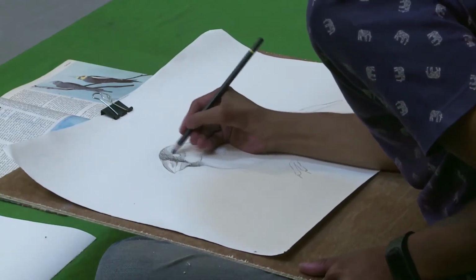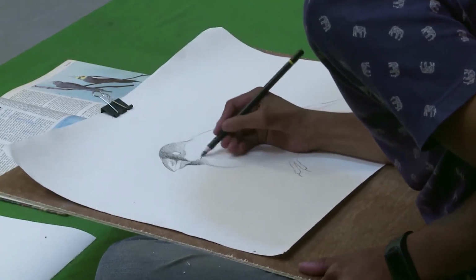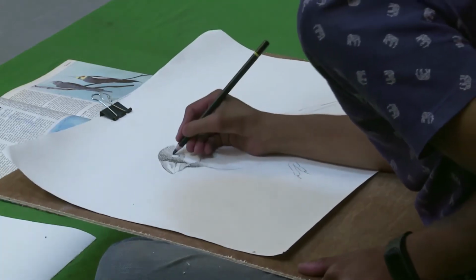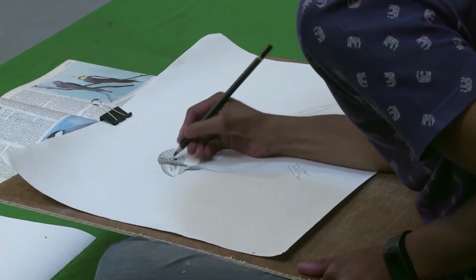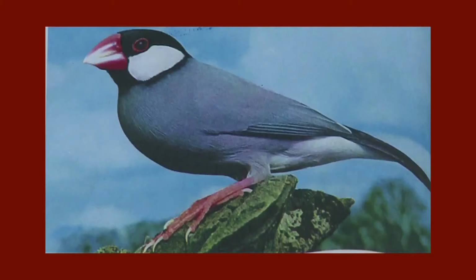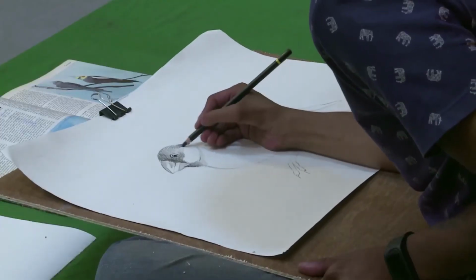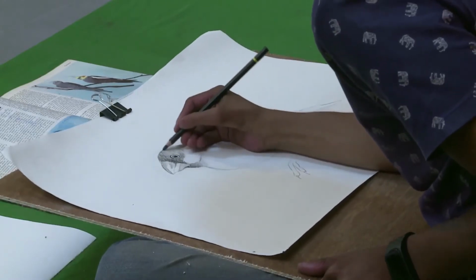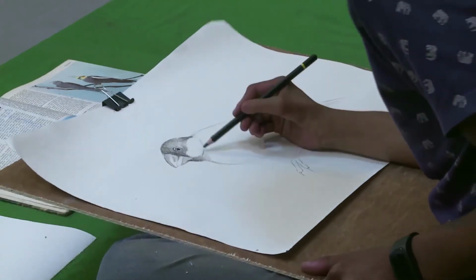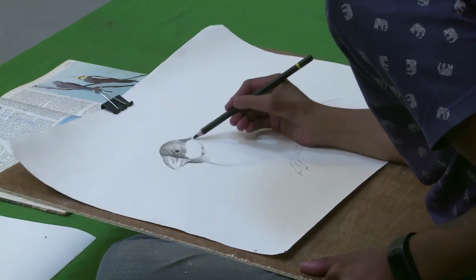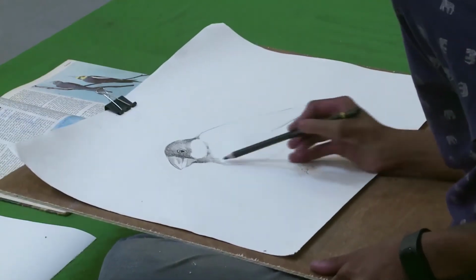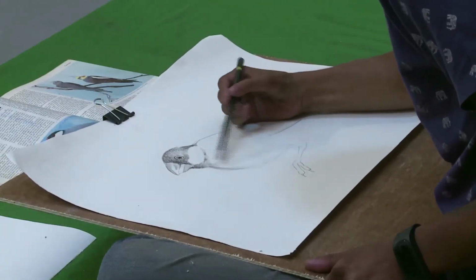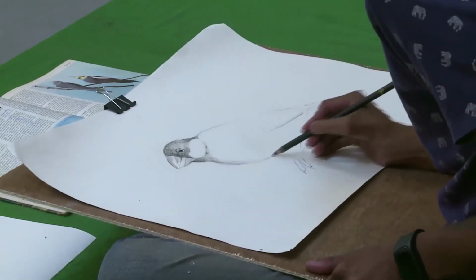Now, he is leaving the white part as the paper white. The upper part of the head is done. Very dark tone. Now, the eye is completed and it puts life into the study of the bird. You notice a highlight on the pupil of the eye that gives the liveliness of the bird.